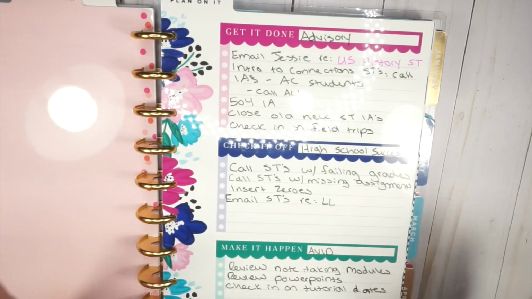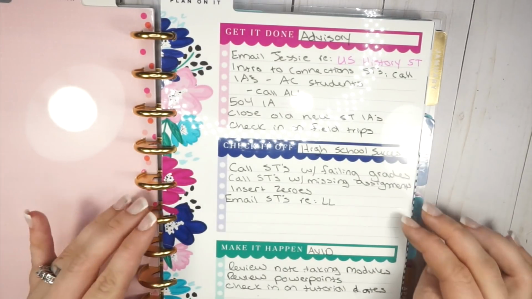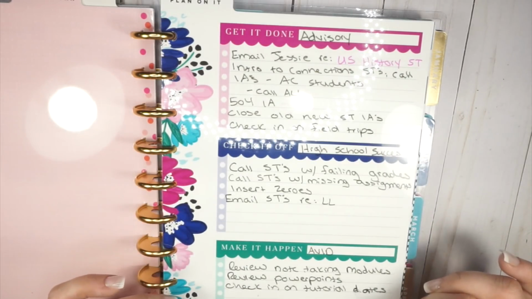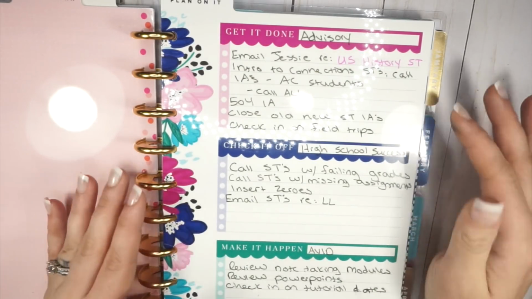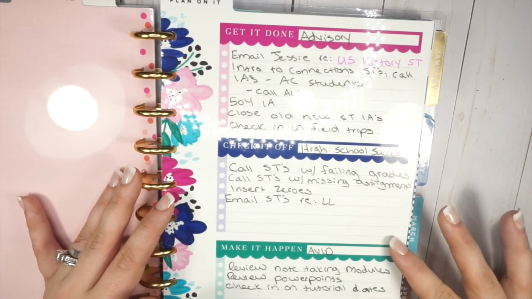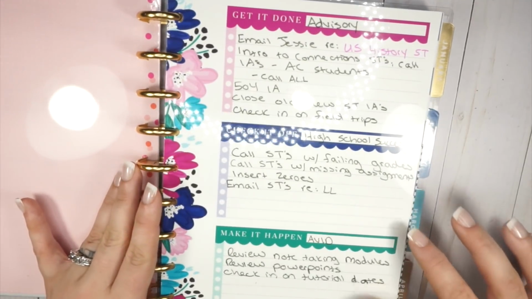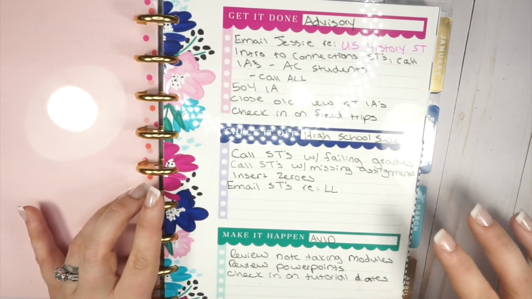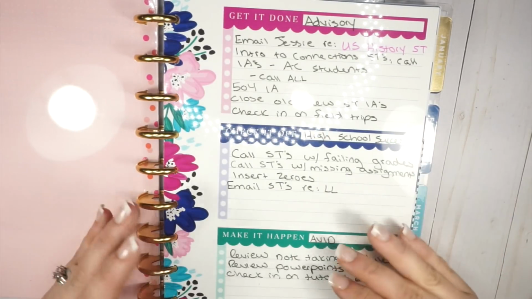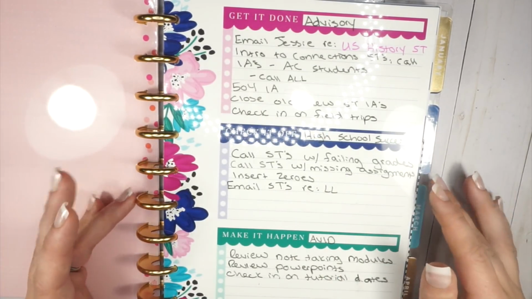But when I sit down to plan on Sunday nights, I put everything that I need to do for the week on here in each section of my job. So you can see that advisory gets most of my attention, then we go to high school success, and then AVID things. AVID is going to be picking up more because I'm going to be helping with the tutoring sessions there.